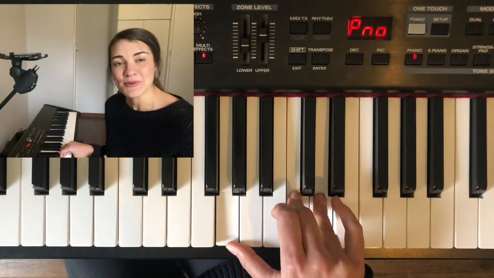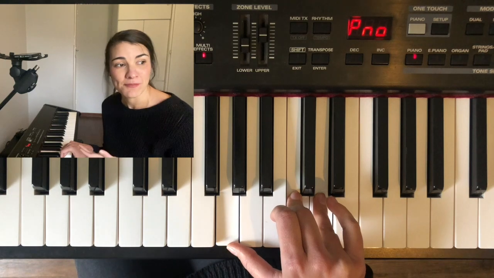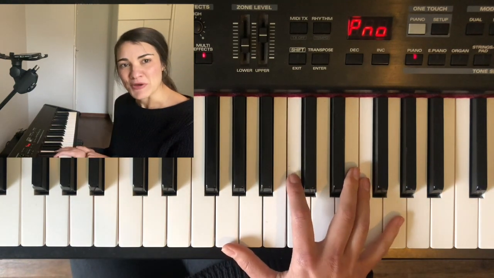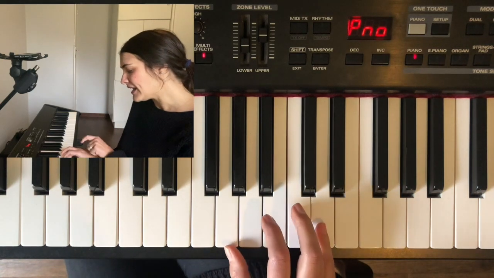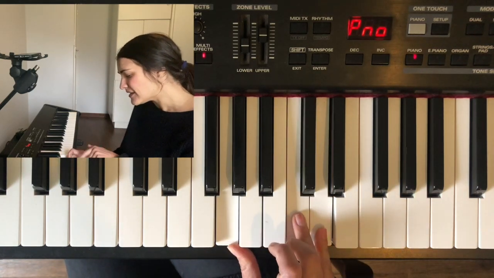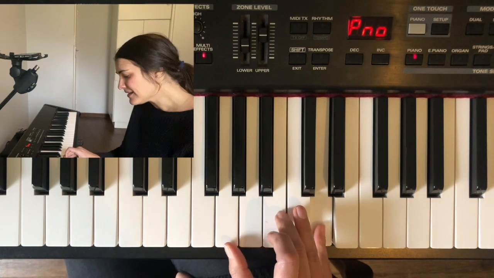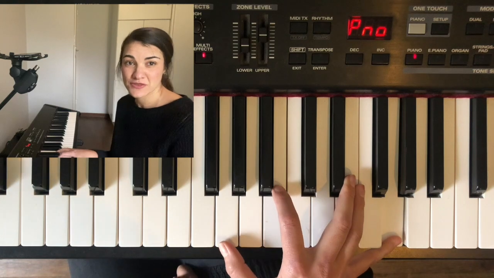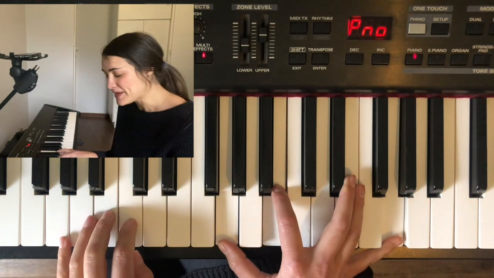So what needs to happen on the 5th major, if I play an open 5th, is I just need to dissolve that 4th note. If I go back again to the sus, I need to dissolve that 4th note just to the 3rd note. So what's going to happen is I'm going to do this.